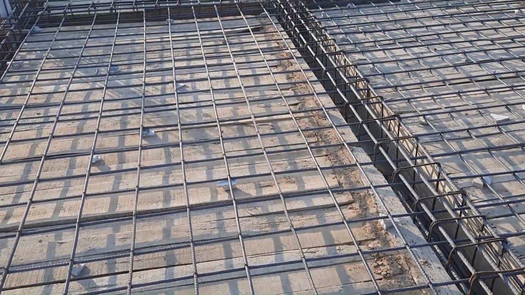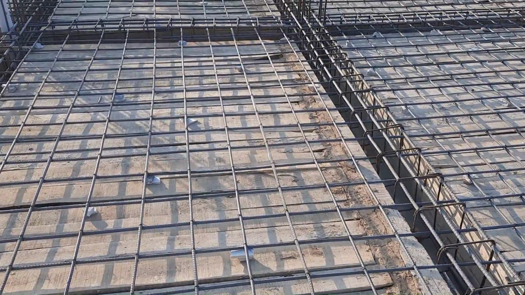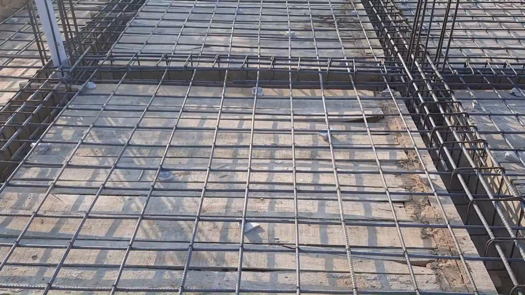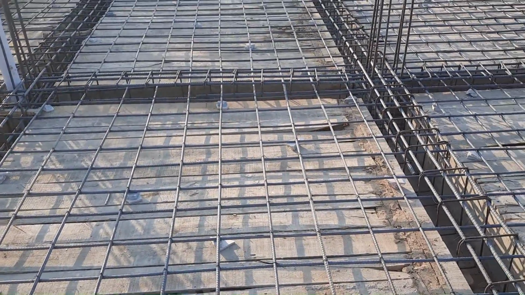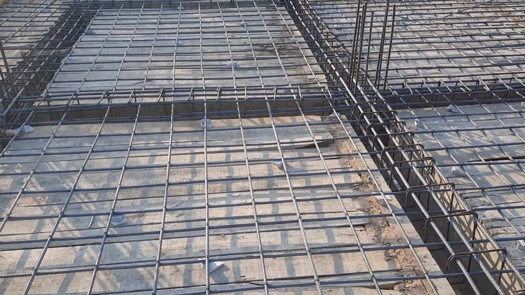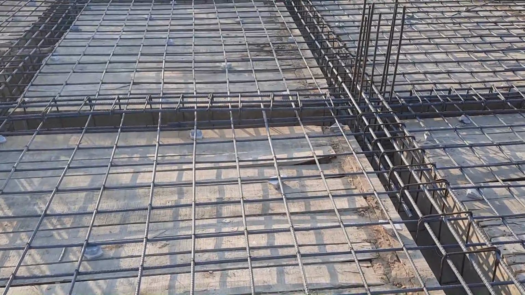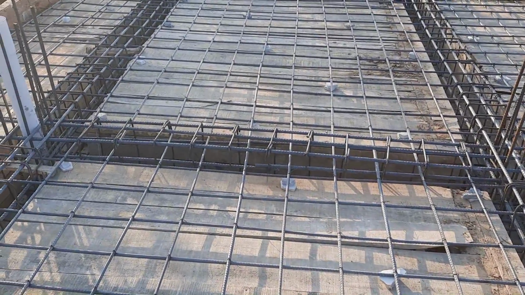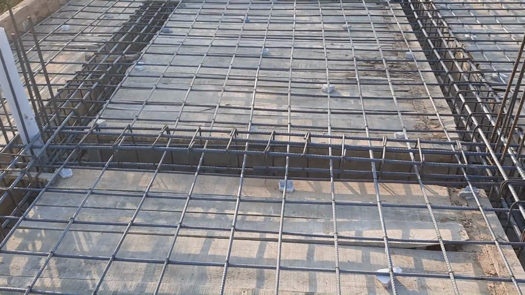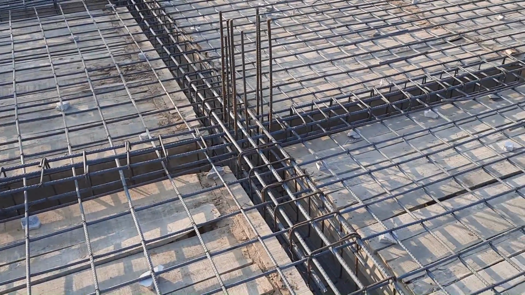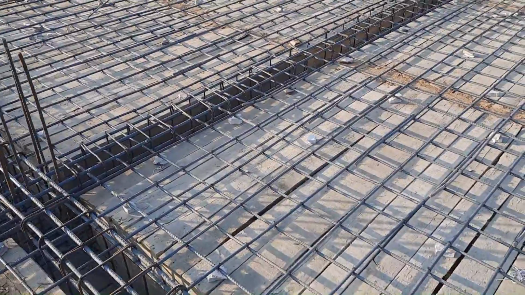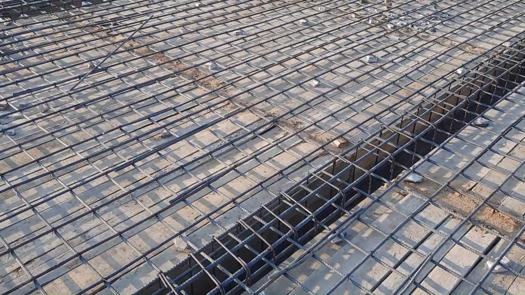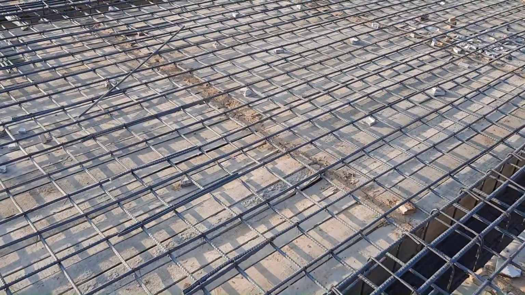Concrete cover guys, you can see, which is 25 millimeter. So you can keep the concrete cover from 1 to 1.5 inches or from 25 to 40 millimeter. Next guys, you can see this is floor beam steel reinforcement. Also we have some common mistakes. I will guide you how to do the proper construction for floor beam.